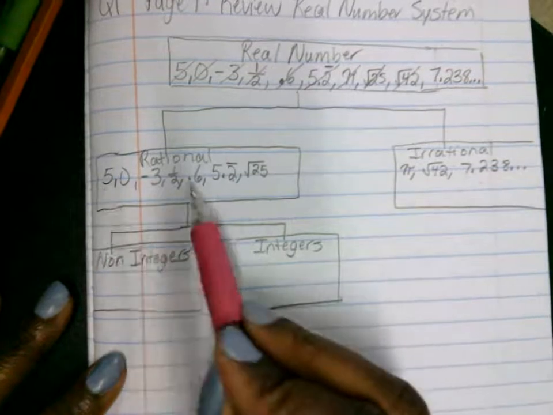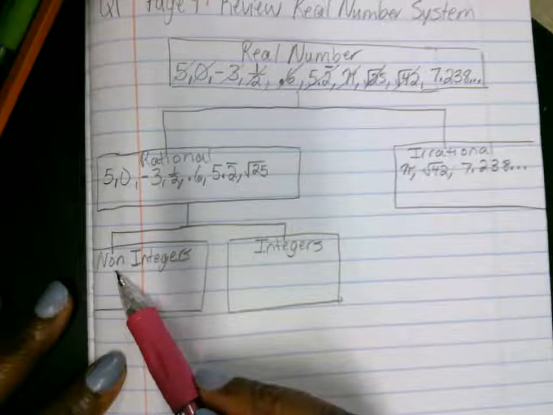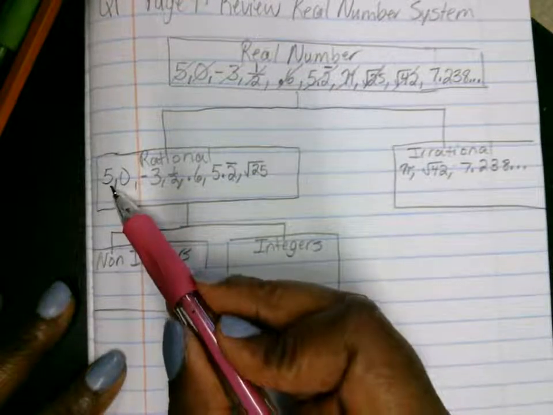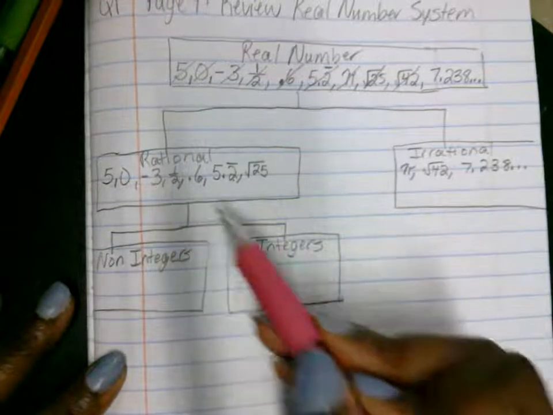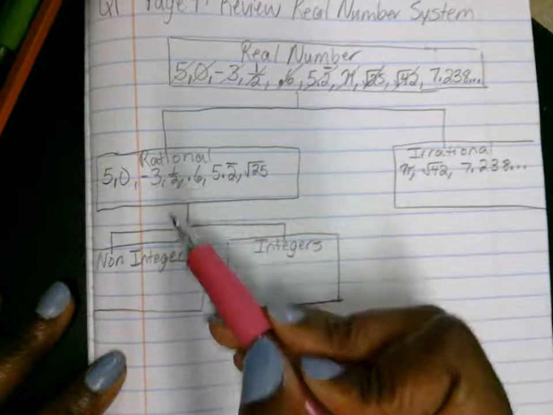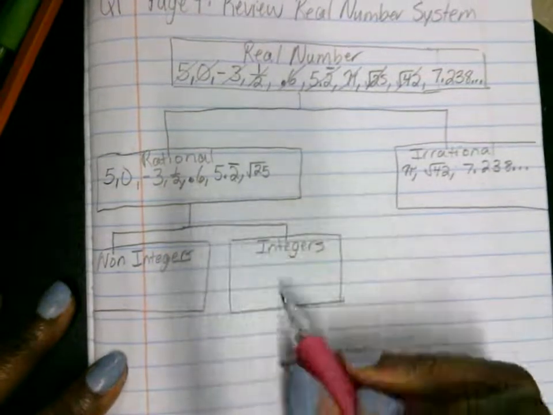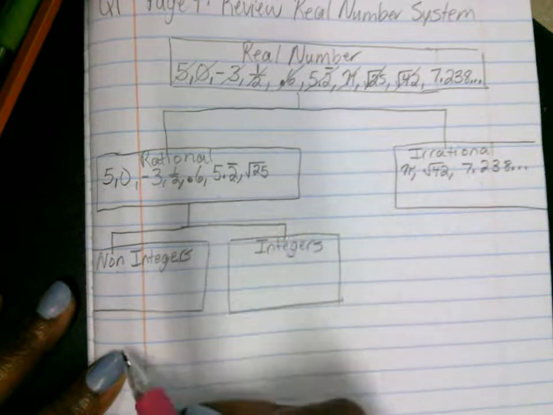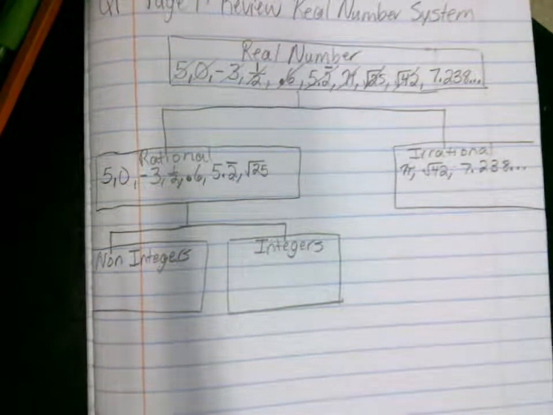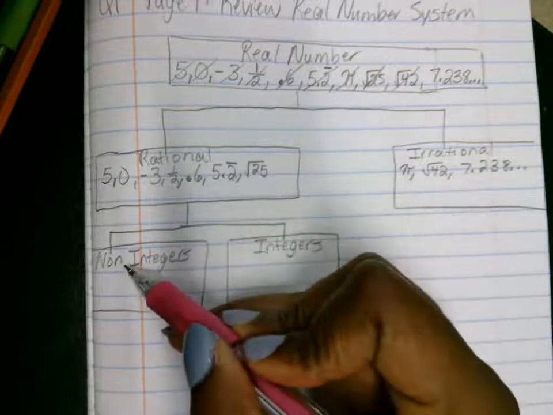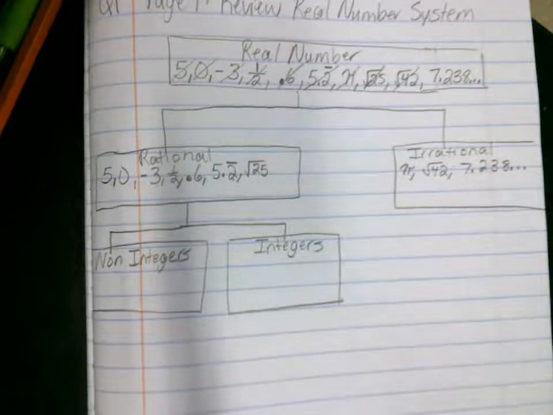So take each of these numbers and put them either in non-integer or integer. Do 5. Where does 5 go? Then 0. Where does 0 go? Negative 3. Where does it go? 1/2. Where does it go? This is 0.6. Where does 0.6 go? Where does 5.2 repeating go? And where does the square root of 25 go? I'm going to pause for the calls. It's either going to go under non-integer or it's going to be an integer. Either it's not an integer or it's an integer.